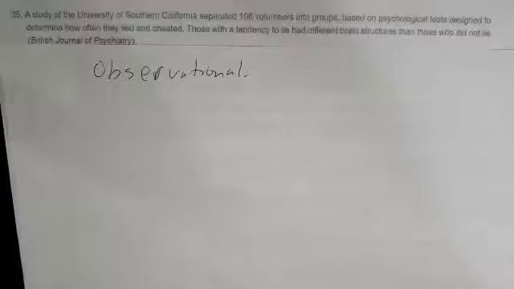Yeah, they're giving them a test and they're seeing how they perform on a test. They're observing. They're not influencing at all. They're just observing, right? The big question is, are you influencing this at all? That's probably the good question to ask. And if you're not influencing things, then it's probably observational, right? Okay.